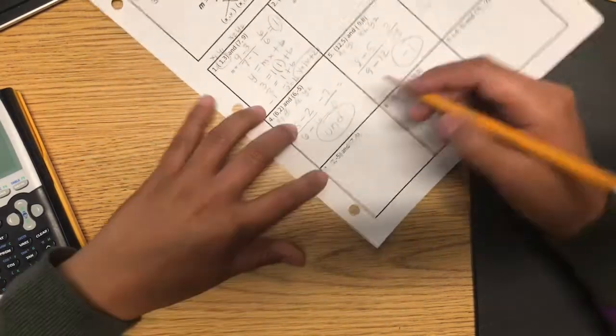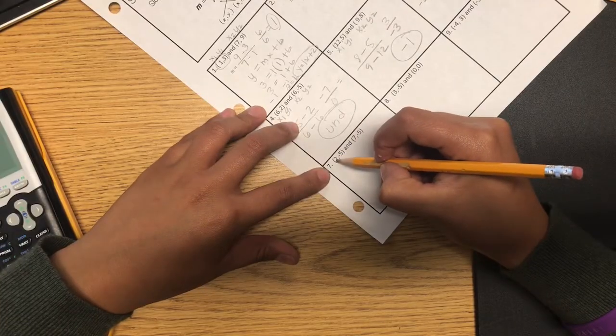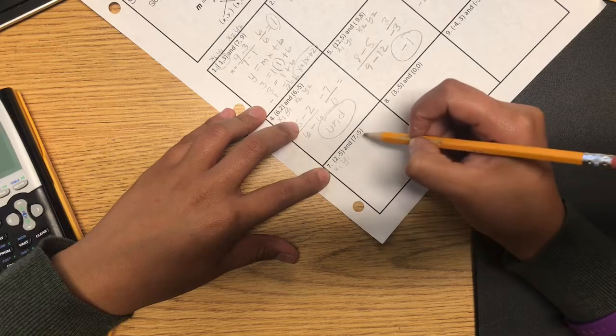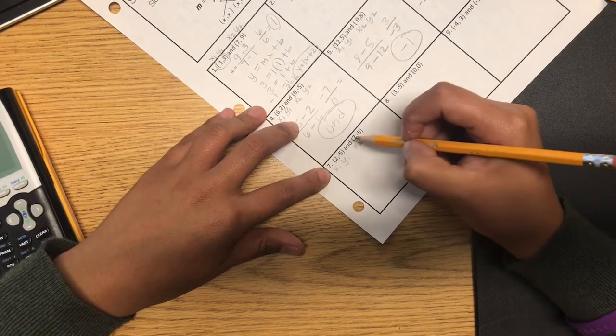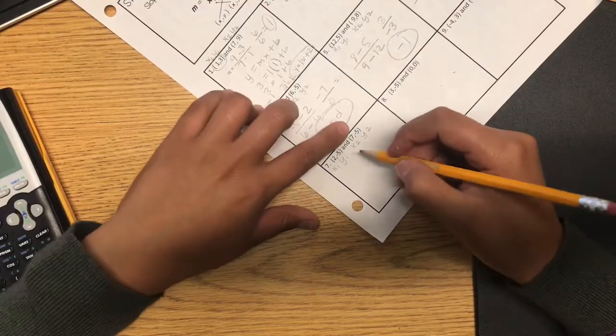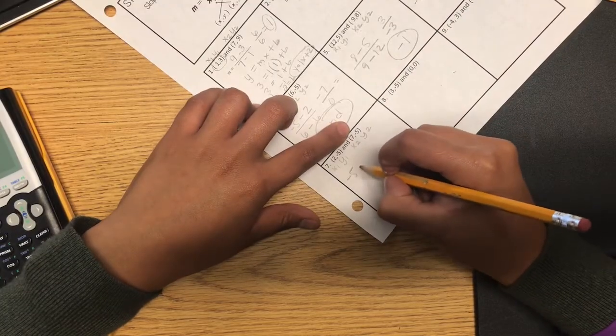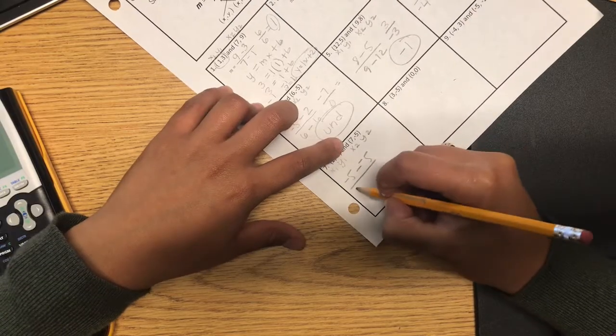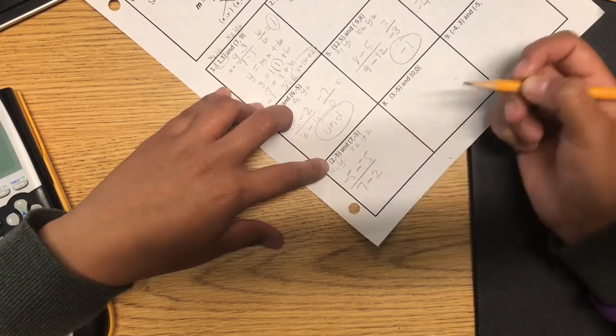Let's look at number 7. So let's label. 2 is x sub 1. Negative 5 is y sub 1. 7 is x sub 2. And negative 5 is y sub 2. So following my slope formula, negative 5 minus negative 5 over 7 minus 2.